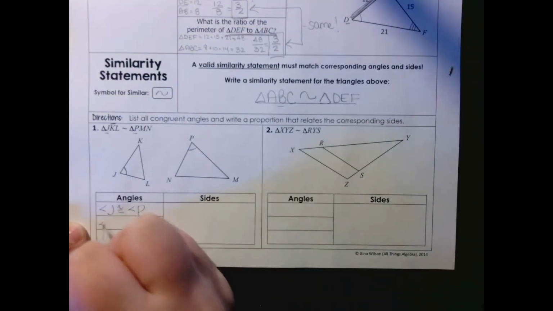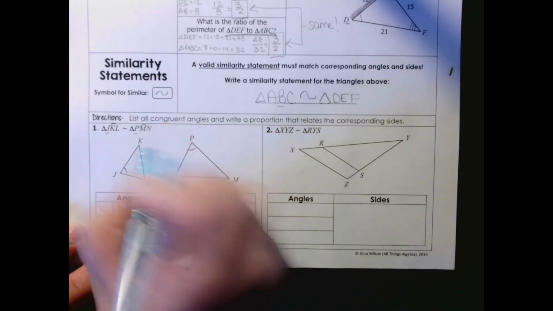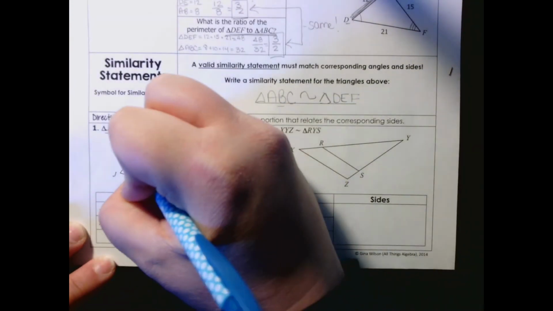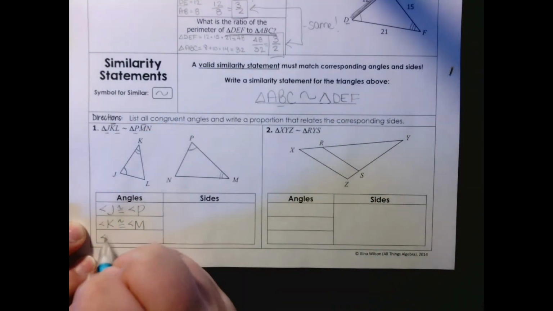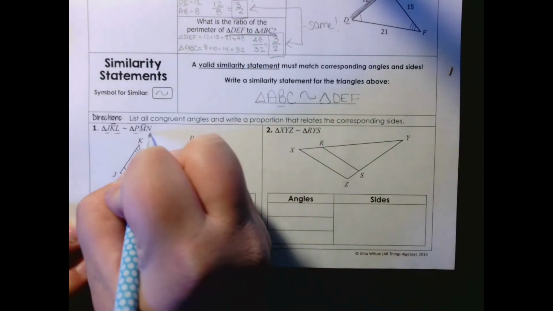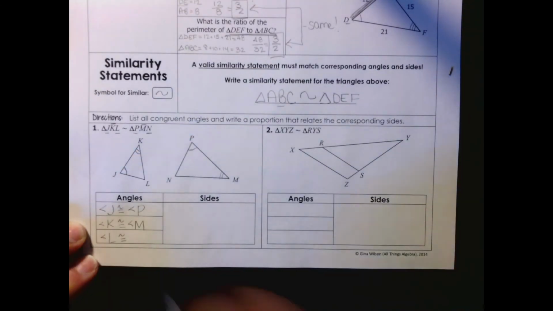Then I'm going to move on to my second one, which is going to be angle K in my first triangle, and that's going to be congruent to the second letter of my second triangle, angle M. And then the last letter is L, so angle L is going to be congruent to the last letter of my second triangle, so angle N.